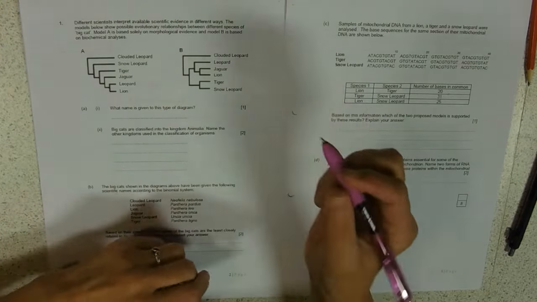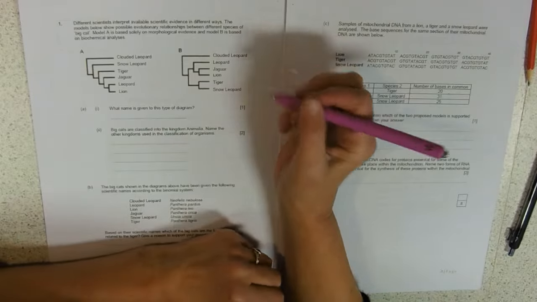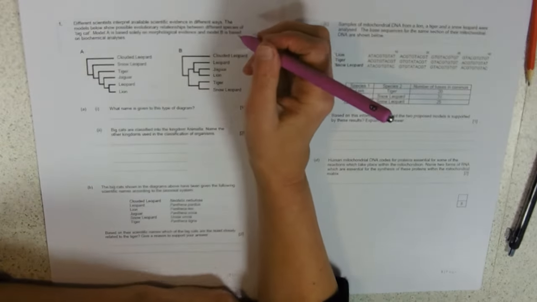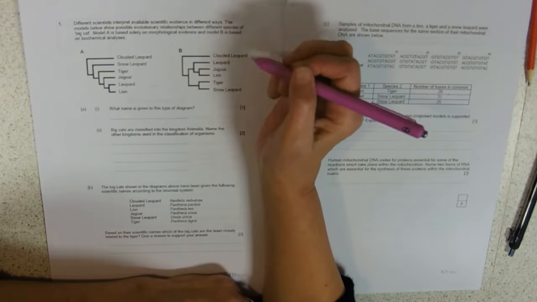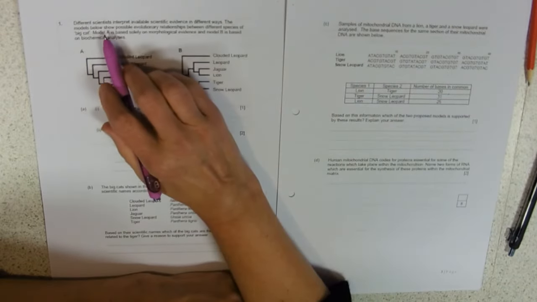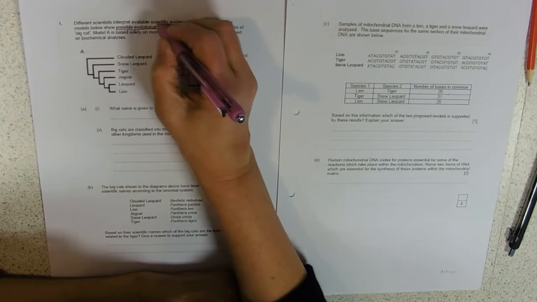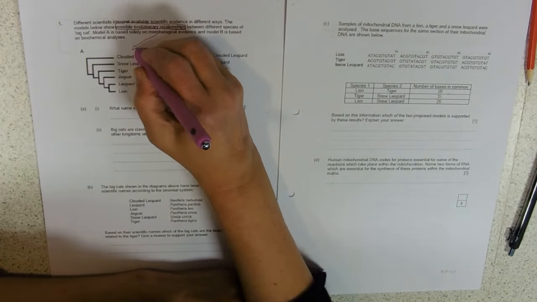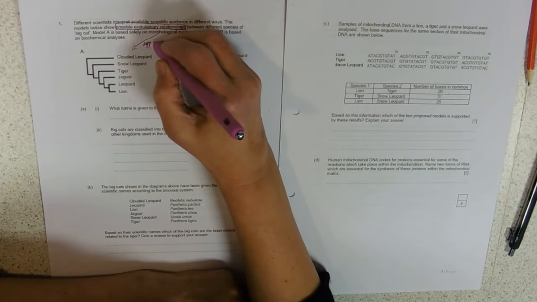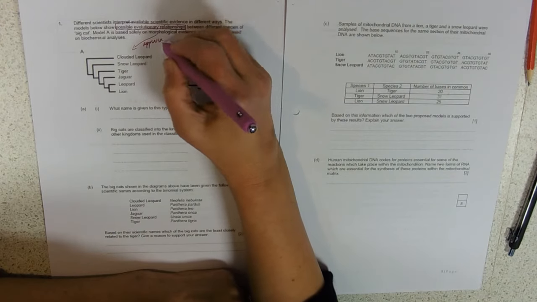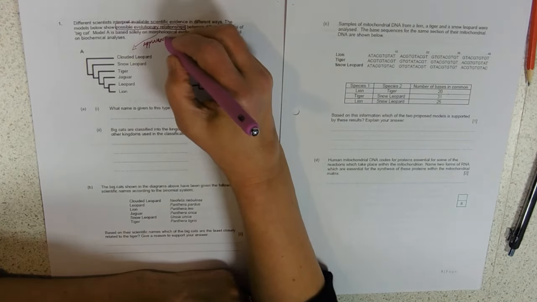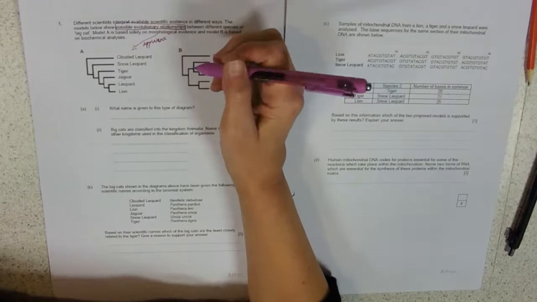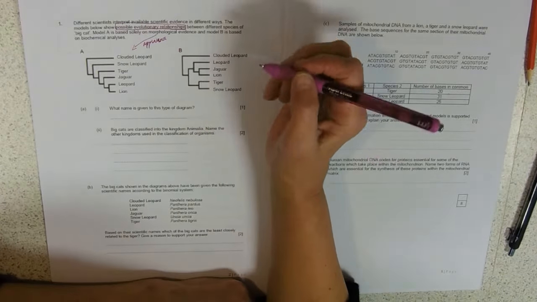So here's my different coloured pen to do a bit of underlining and boxing round. So, different scientists interpret available scientific evidence in different ways, quite as differently as you lot do it. Models below show possible evolutionary relationships between different species of big cats. Model A, so this one, morphological, so this is appearance, yeah? Morphological, literally means shape. I can't spell appearance either. So remember morph from childhood TV.